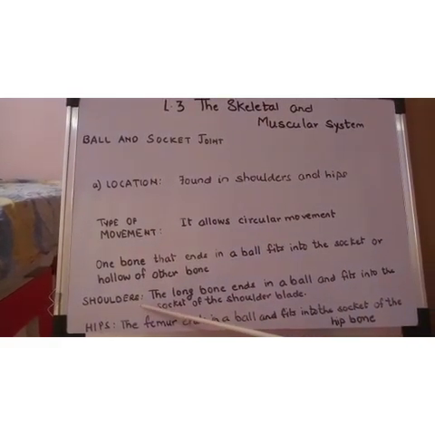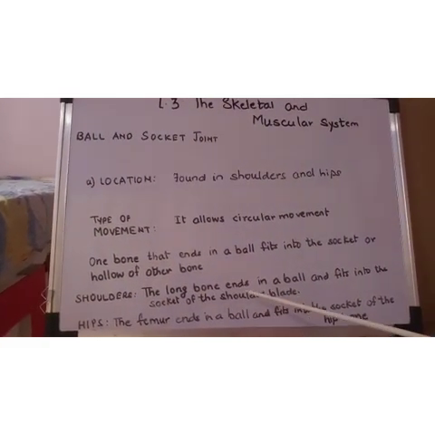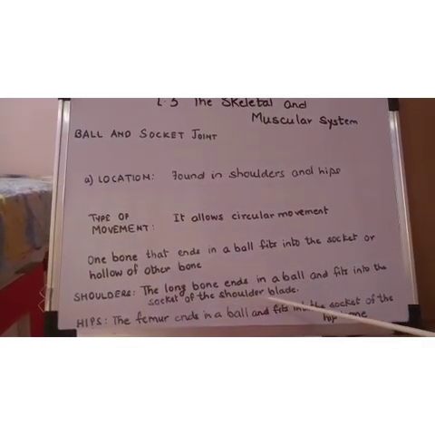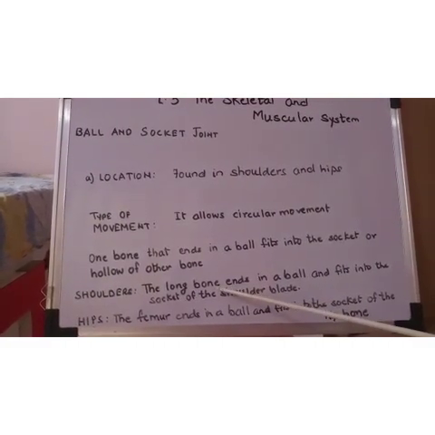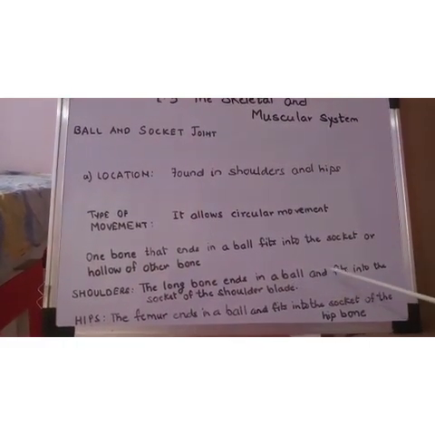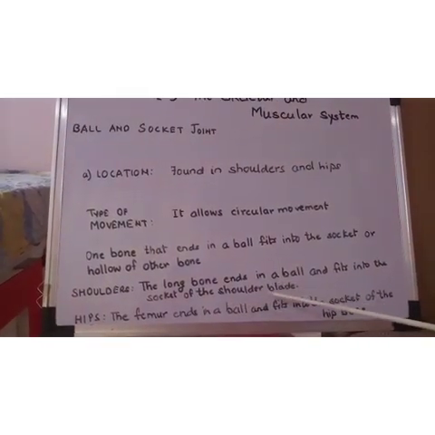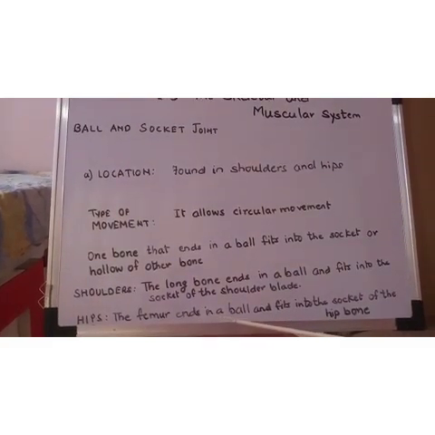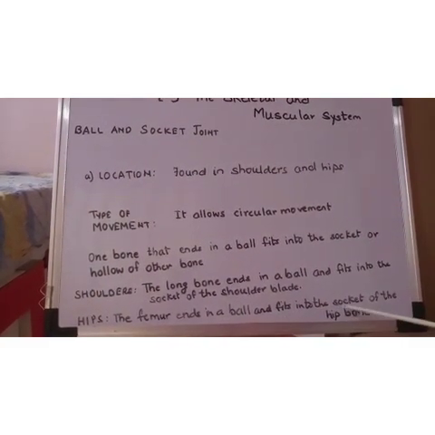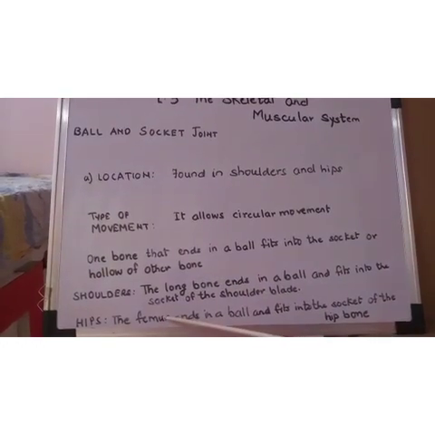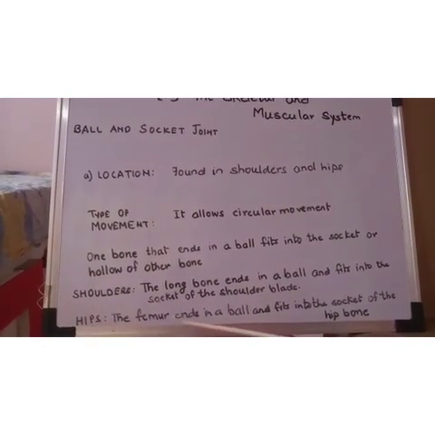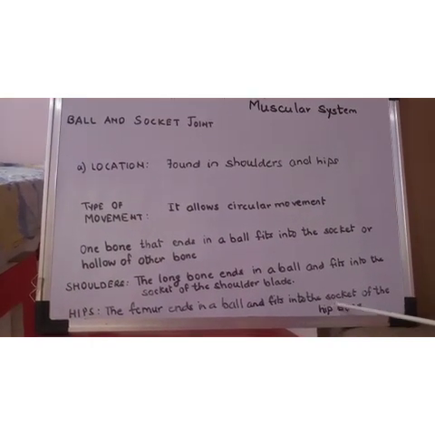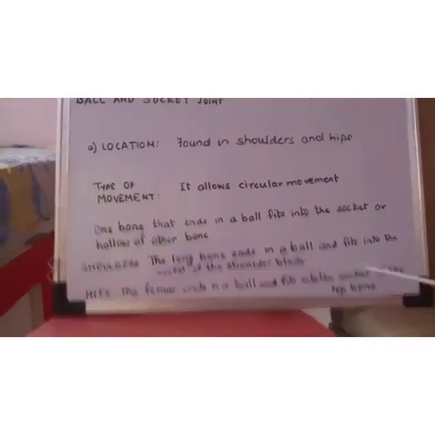Now in case of shoulders, the long bone ends in a ball and fits into the socket of the shoulder blade. While in case of hips, the femur ends in a ball and fits into the socket of the hip bone. So please remember, the femur is a long bone which will have a ball at one end and it will fit into the socket of the hip bone.